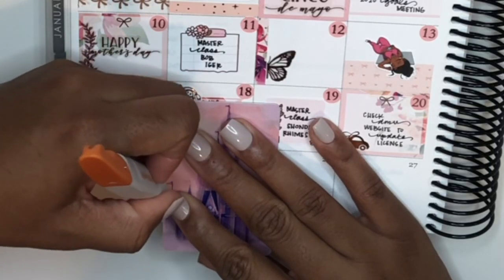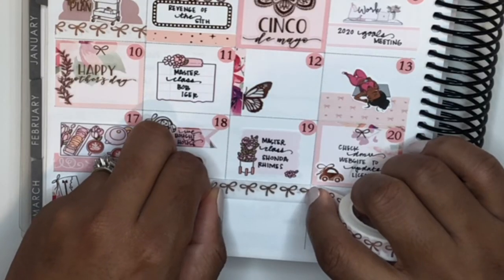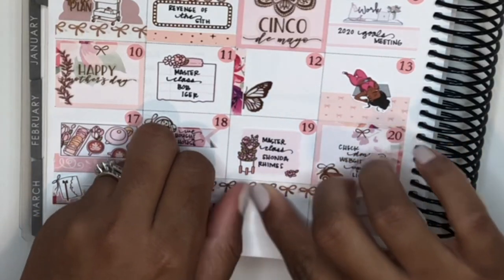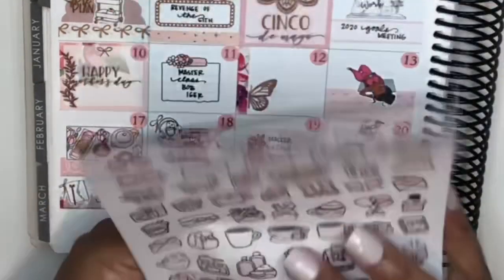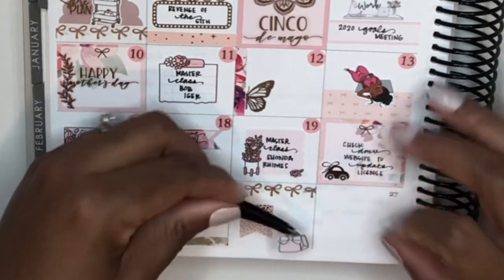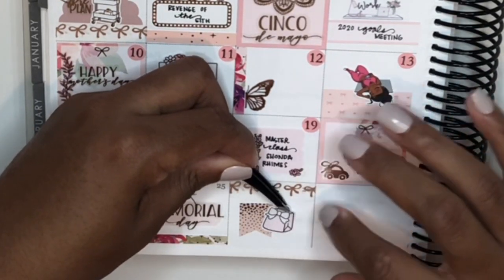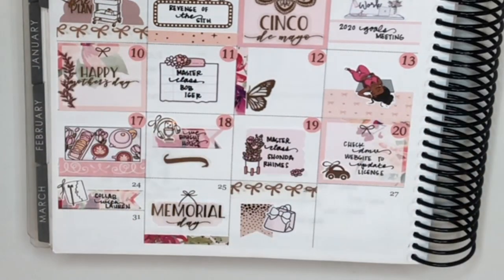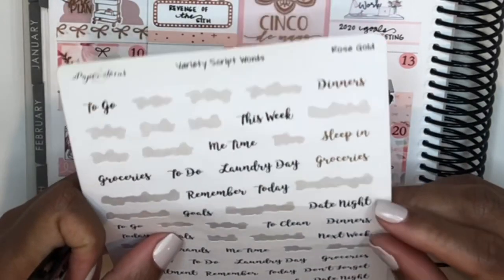On the 24th, I did a really fun collab with Lauren of ShawntePlans. So I marked that as my highlight. Then on the 25th, I marked Memorial Day the same way as I did the first, using just another one of those Bowstrung boxes from The Giving Girl. And then, of course, the script is from Rose Colored Days.